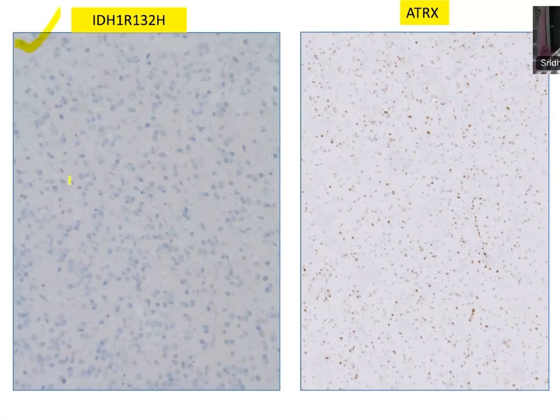Is it showing any other cells which are positive? Here, I'm not able to make out in this field, sir. So are you expected to see any positive cells in IDH1 R132H? No, sir. So then it is negative. This is an abnormal protein. There is no internal control for IDH1 R132H. You should always use the external control. When there is no stain, you have to interpret it as negative.